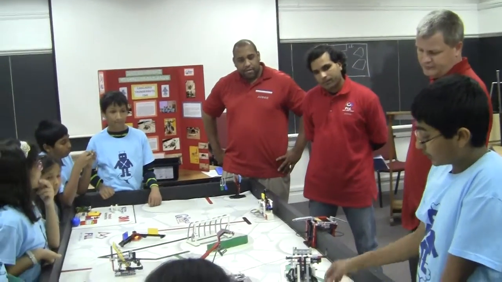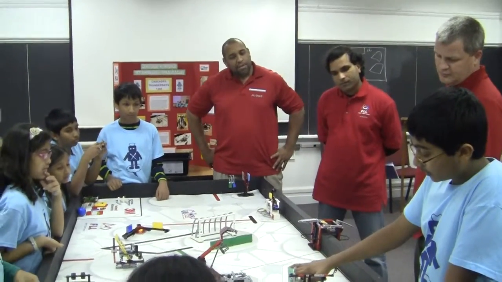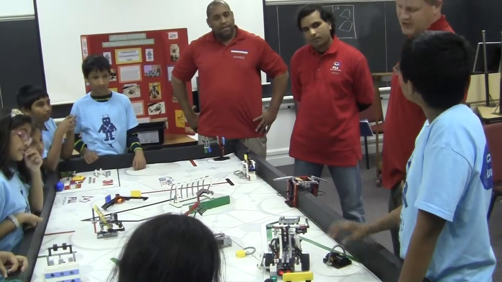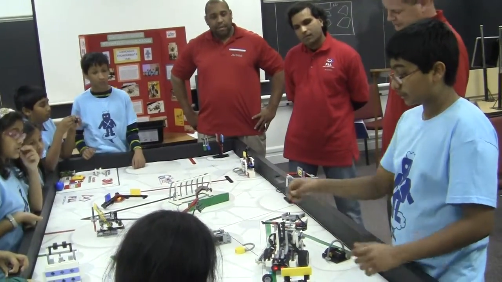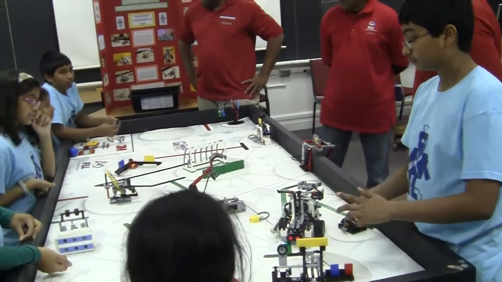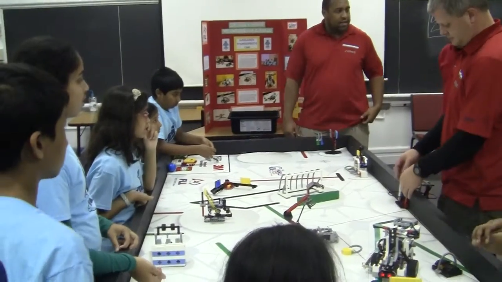Okay, we figured something out. We figured that with this model, if you go up here and it senses black, then you pretty much have it all. Yeah, that helps. And we have this hook right here, it picks it up and goes away. Okay.